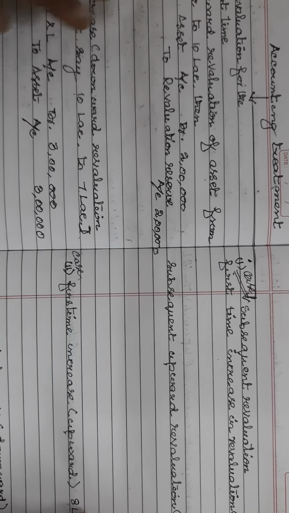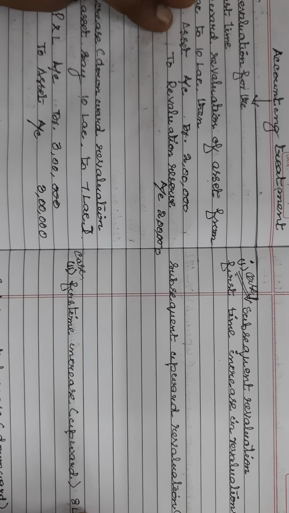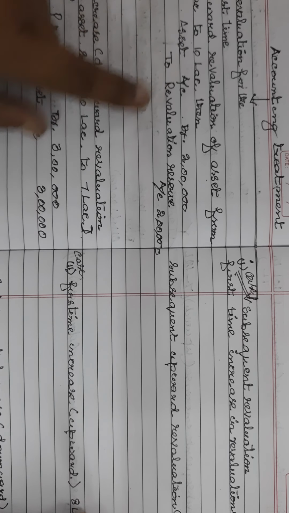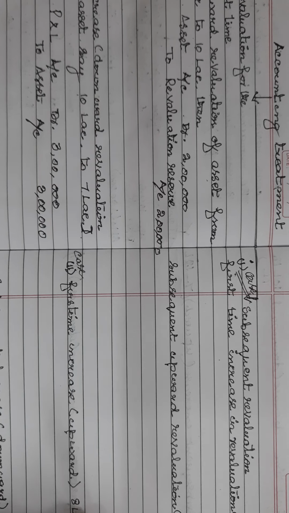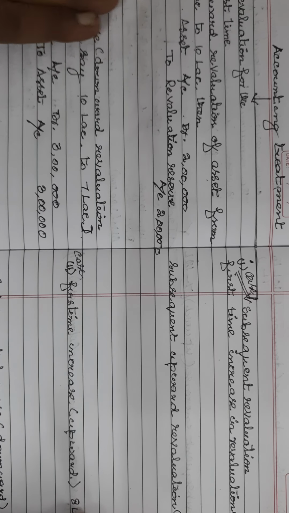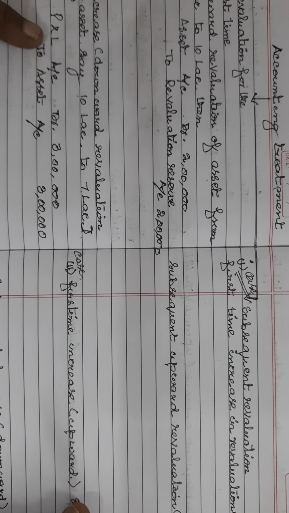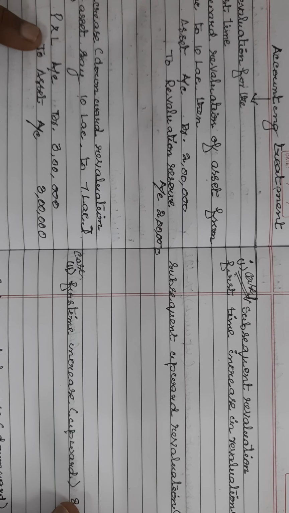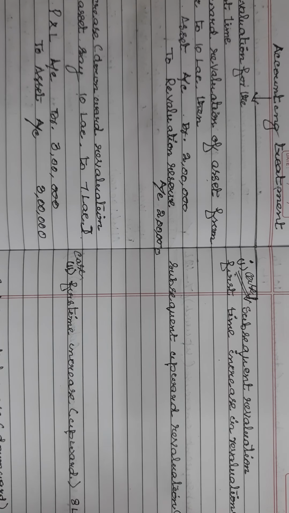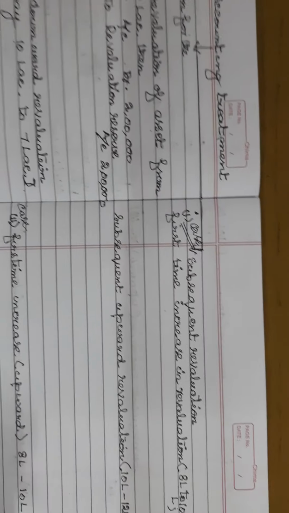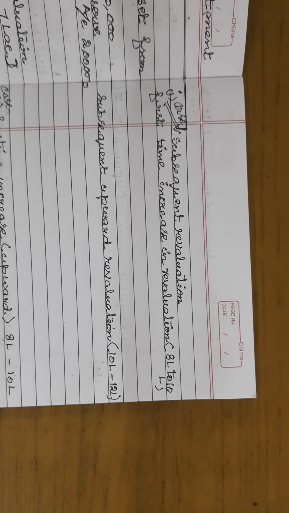The first time when there is an increase, we debit the asset account and credit the revaluation reserve account. When there is a decrease the first time, we have to charge it to the P&L account. You have to write the full Profit and Loss Account to Asset Account. Now what will happen on subsequent revaluations? In the subsequent period, there are 4 scenarios for how it can happen.